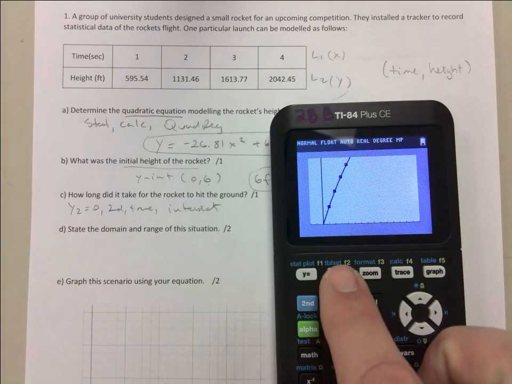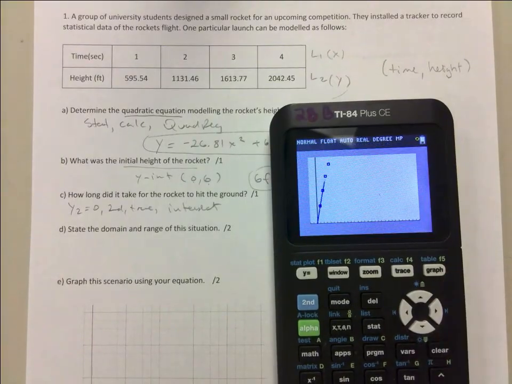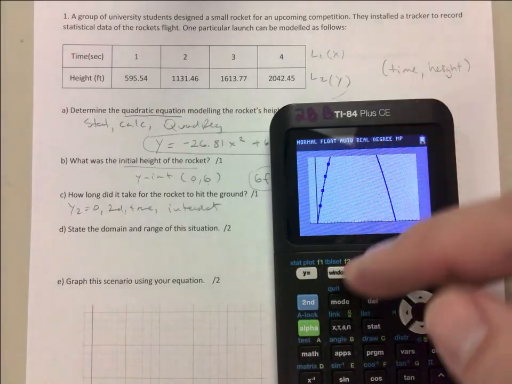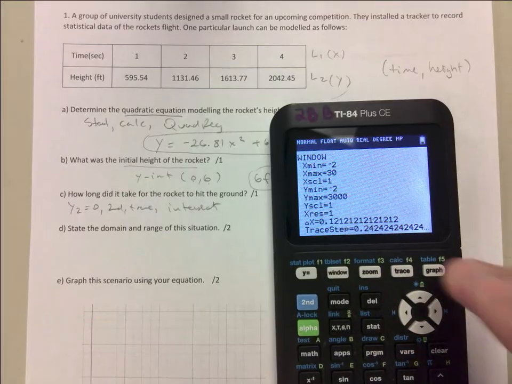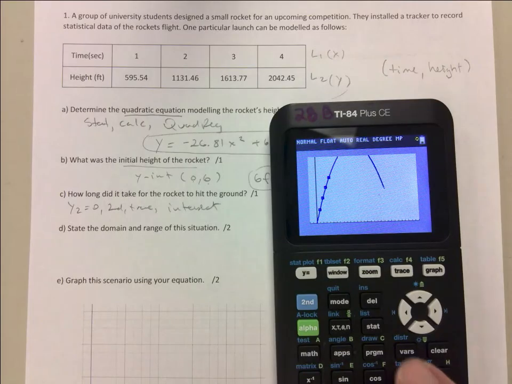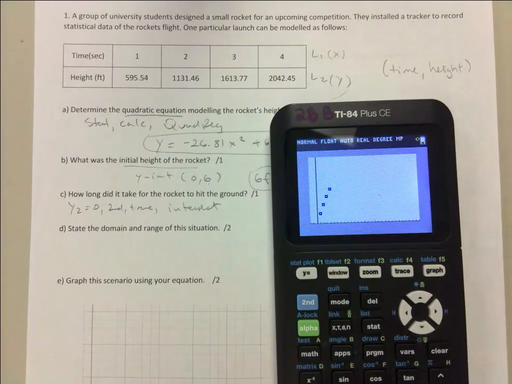Still not good enough. I need to see it coming back down. X max 30. There we go. So X max, I see enough sideways. I need to increase Y max now. I'm going to go 3,000. Still not good enough. What is it, 4,000? Let's try 4,000. There you go. That is a pretty good graph.